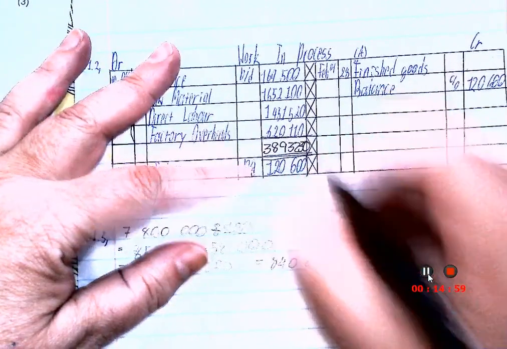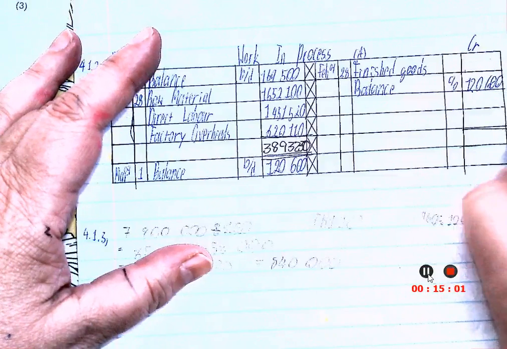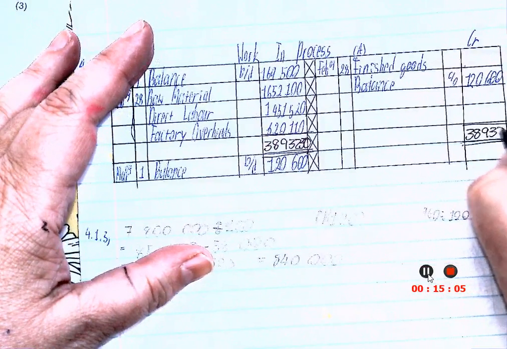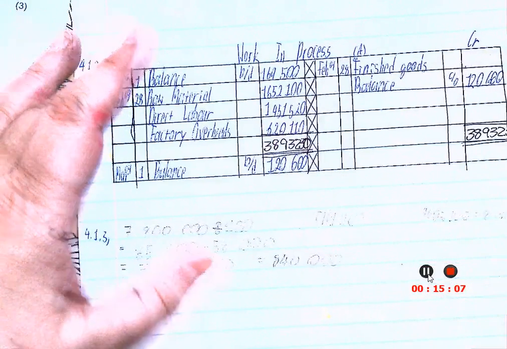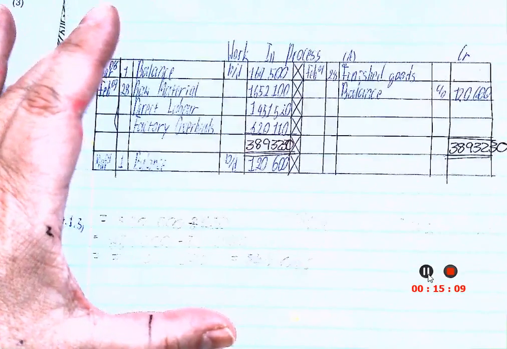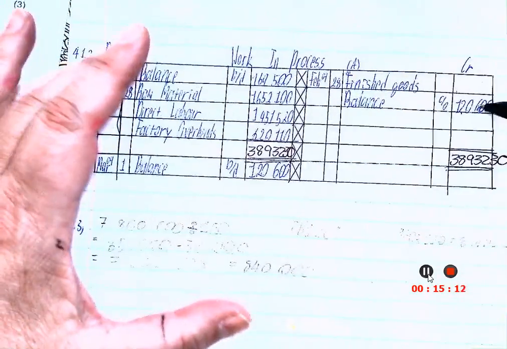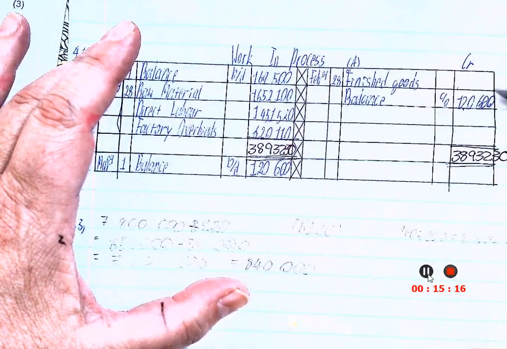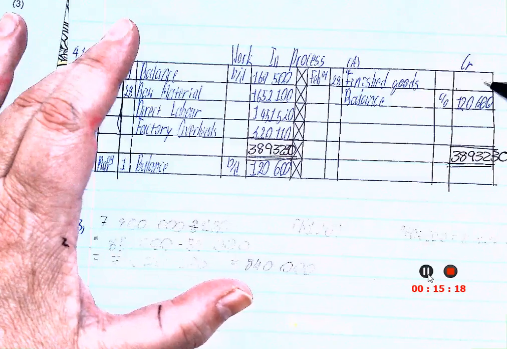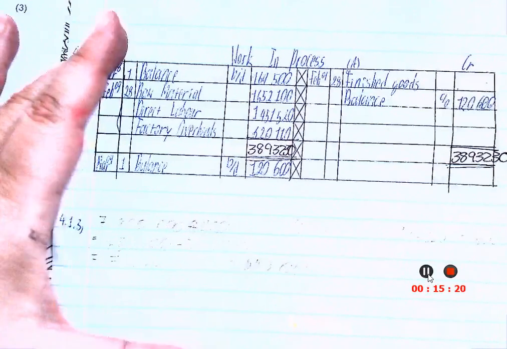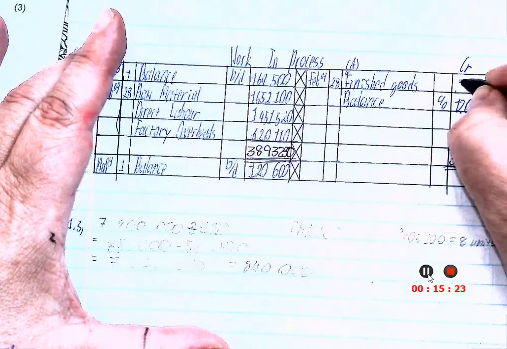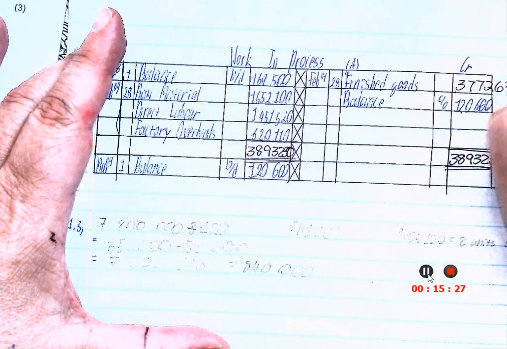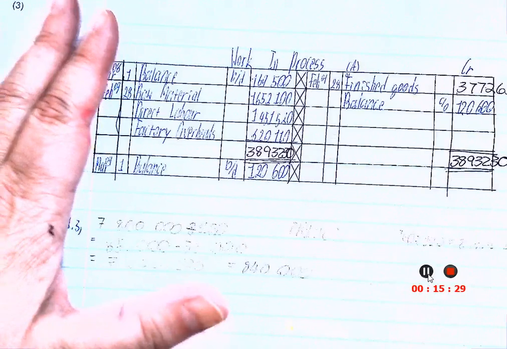I know it's going to be the same on this side, 389, 3230. Okay? But this side only got 120. So it means 389 less 120 is going to give me the goods that I finished producing, which is 57366. You guys sharp?